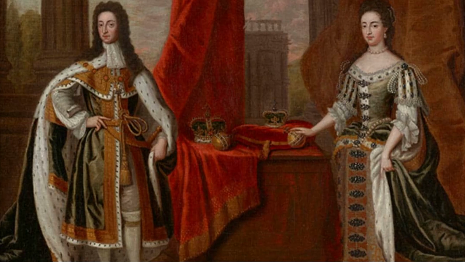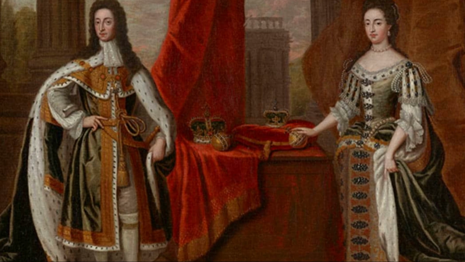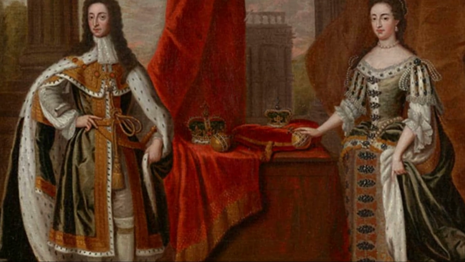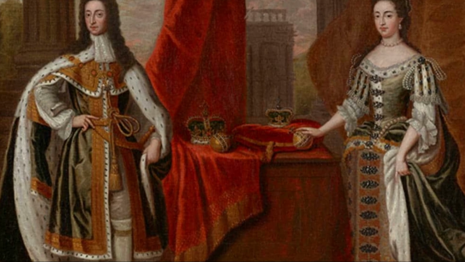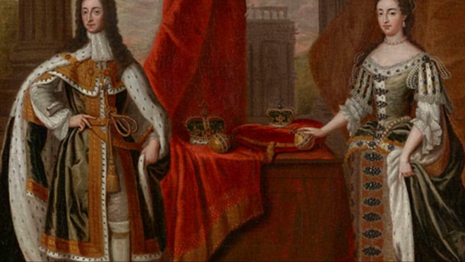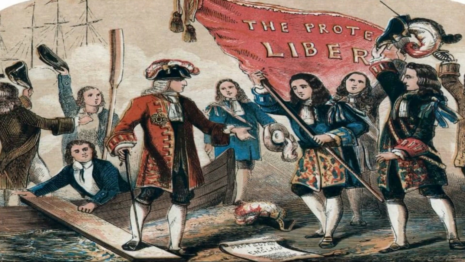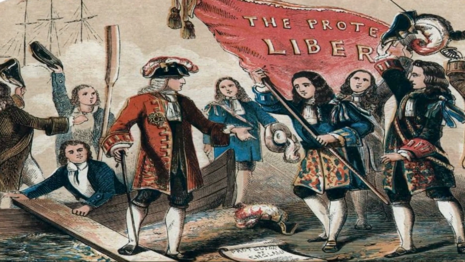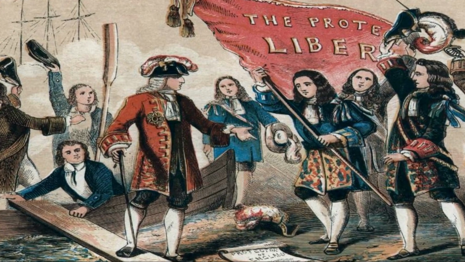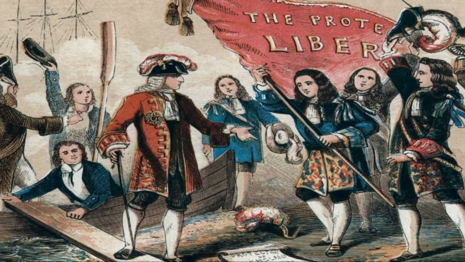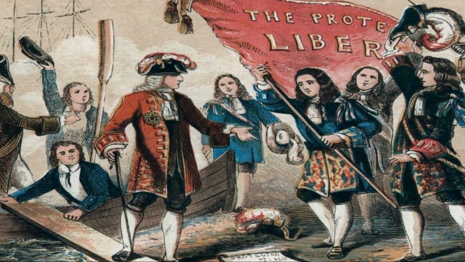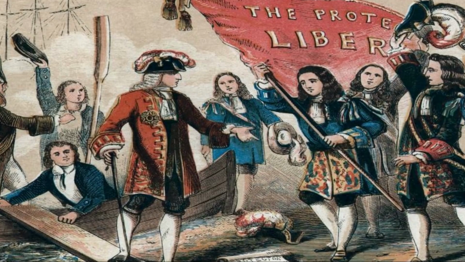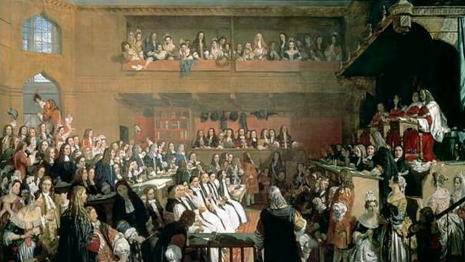And William, who was a Protestant, was declared the king. The Bill of Rights was introduced to limit the powers of the monarch and to establish the rights of Parliament and the rights of common people. Among the others, the right of bearing arms was granted to Protestants. It stated that Protestants may have arms for their defense suitable to their conditions and as allowed by the law.